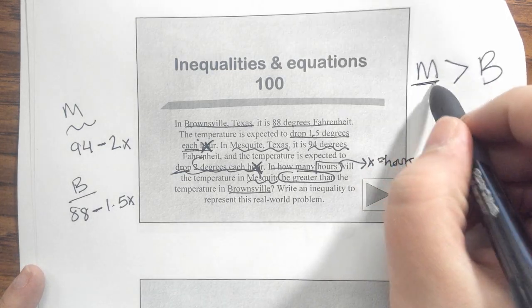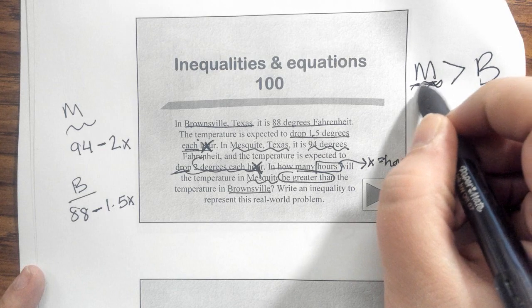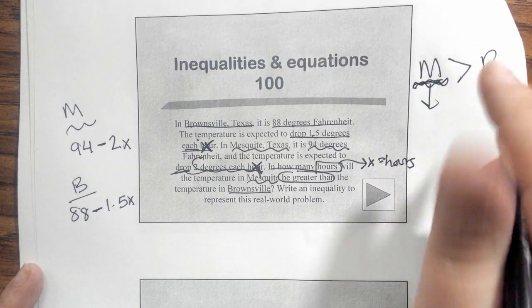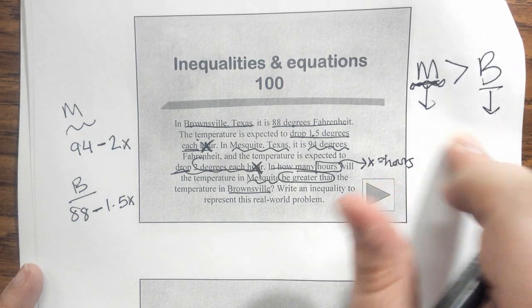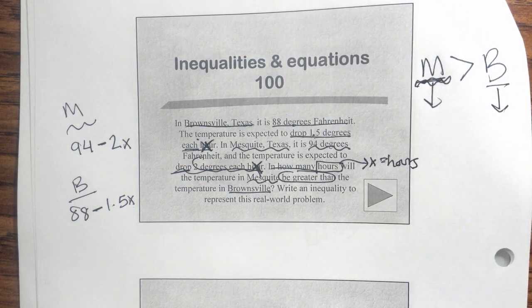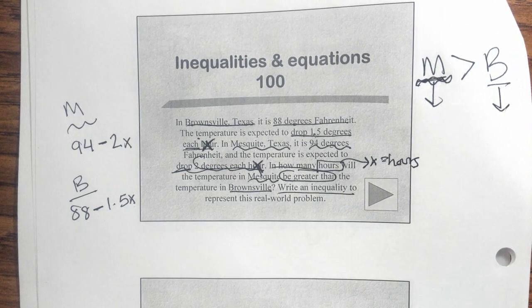So then whatever you have for n, the squiggly underline stuff, sorry, you'd replace here. Whatever you have for Brownsville, you'd replace here. And then make sure the greater than inequality is between those. And remember, these questions were just writing the inequalities.